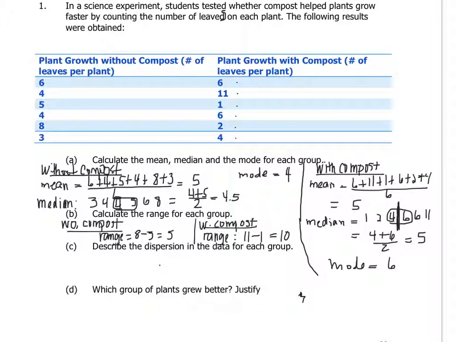So it says describe the dispersion in the data for each group. So if we look at both those, the range for the with compost spanned over many more numbers than the range without compost.